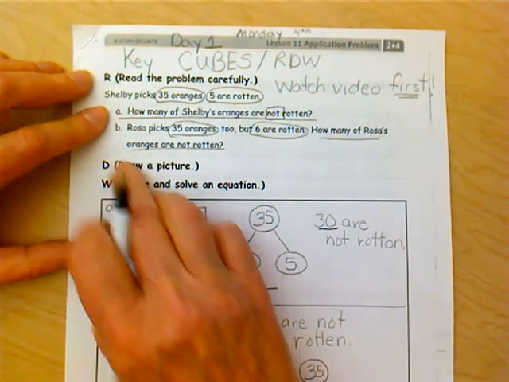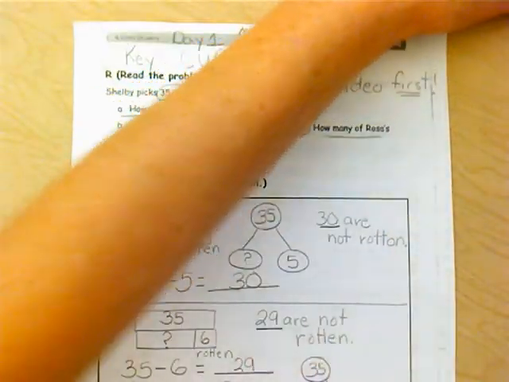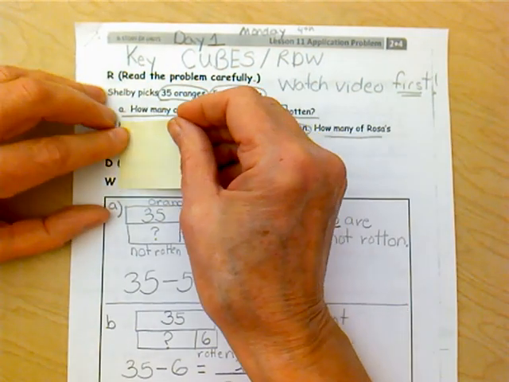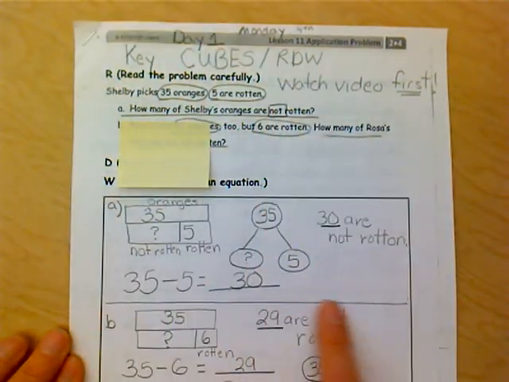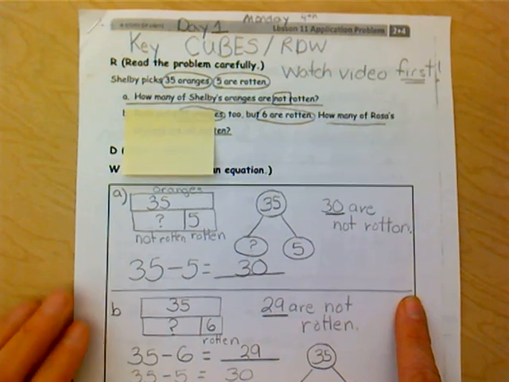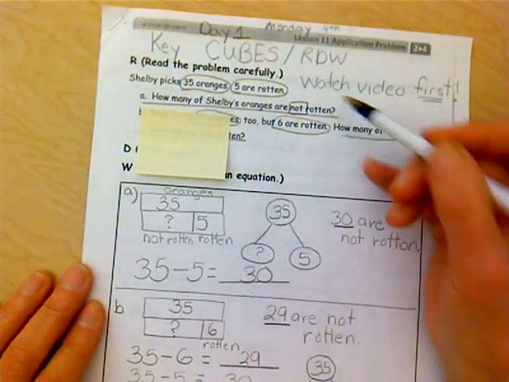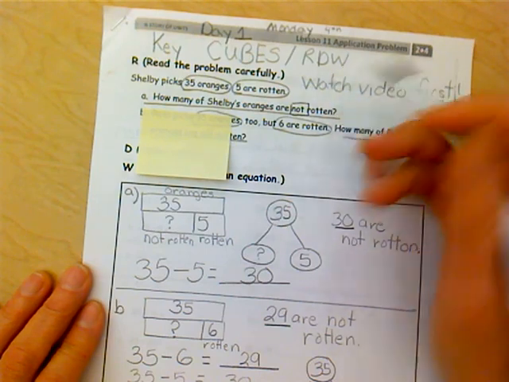How many of Shelby's oranges were not, that's the big important word right there, how many of them were not rotten? So I'm going to just look for right now at problem A, and then we'll come back to problem B here in just a minute. I've divided my workspace into two parts as I begin to set this problem up with my read, draw, and write.